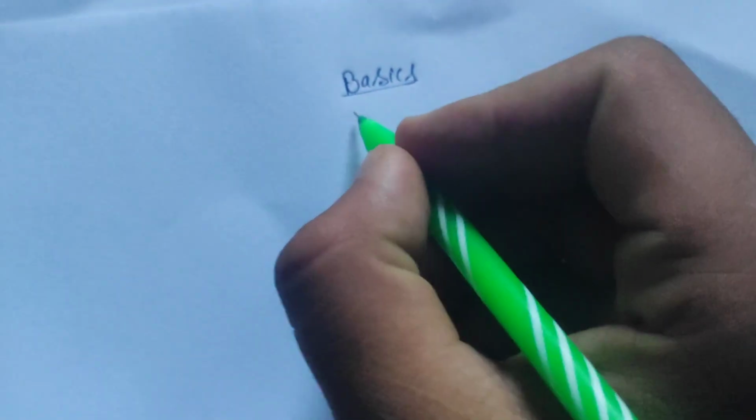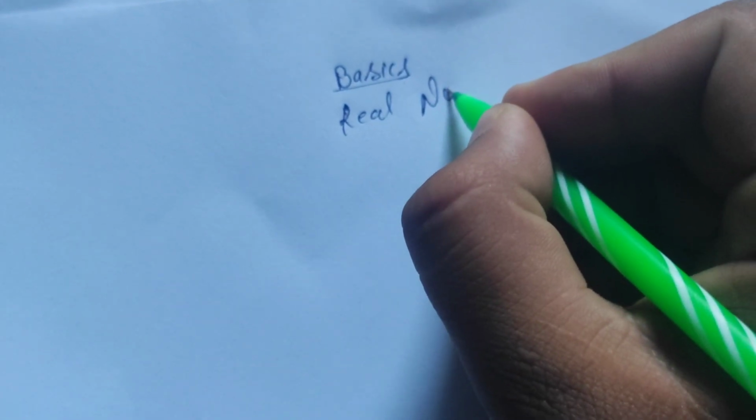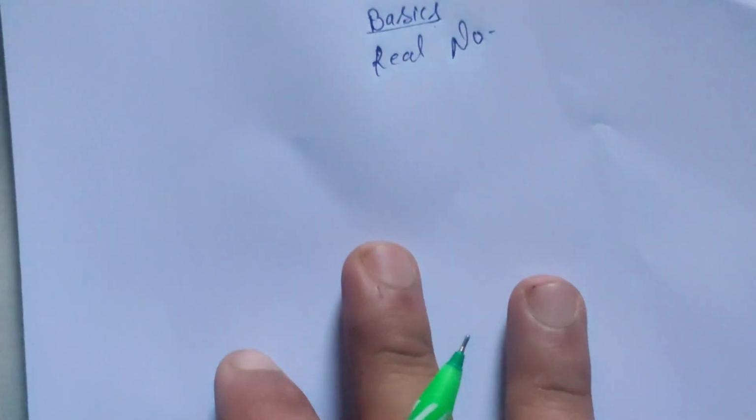Let's start with the basics of real numbers. First, we know about some small numbers before going to our main topic, which is the fundamentals.